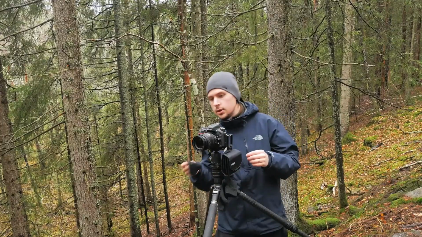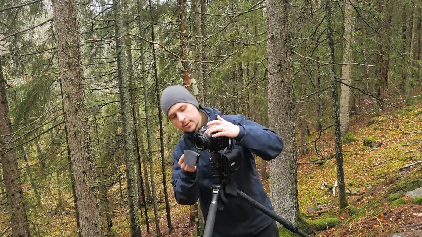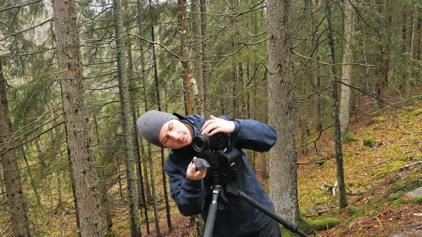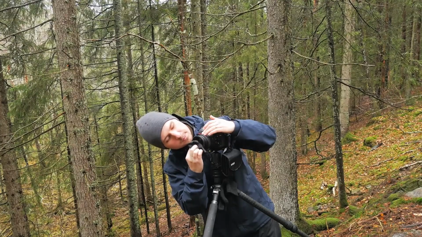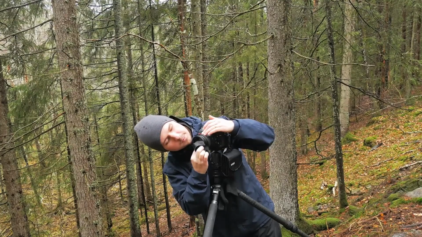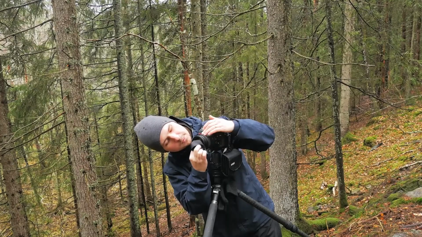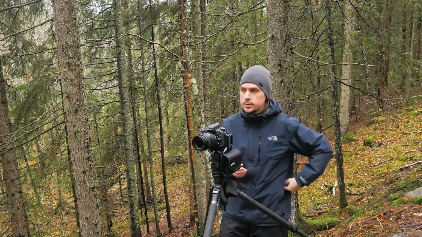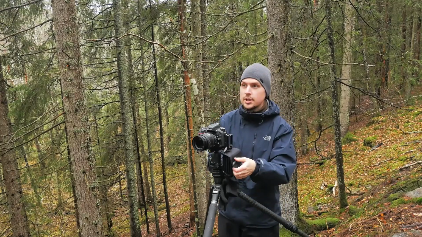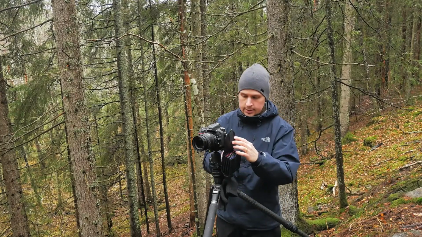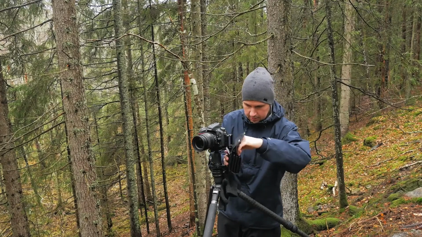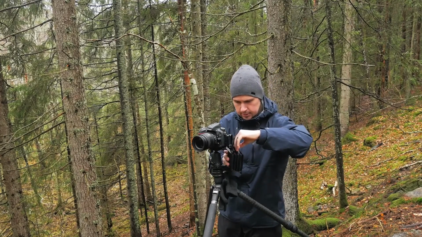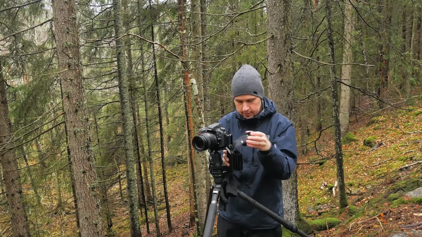I'm gonna screw on a polarizer, just to try to remove a little bit of the glare and perhaps get a little bit more interest into the scene.